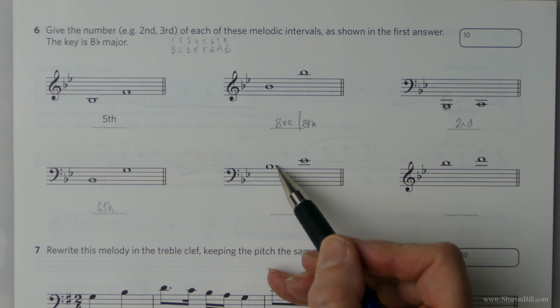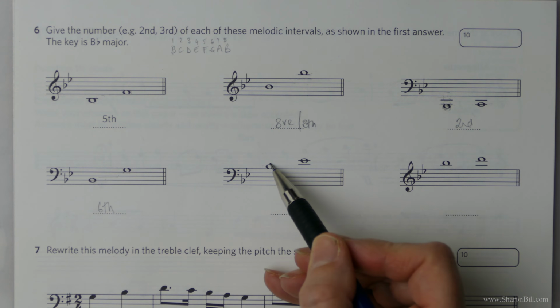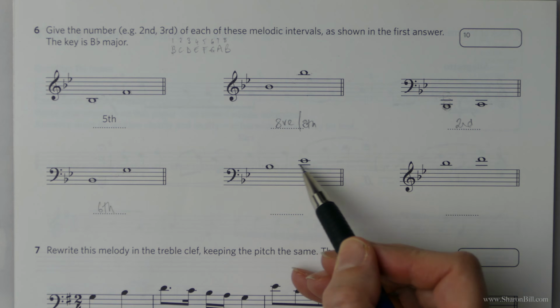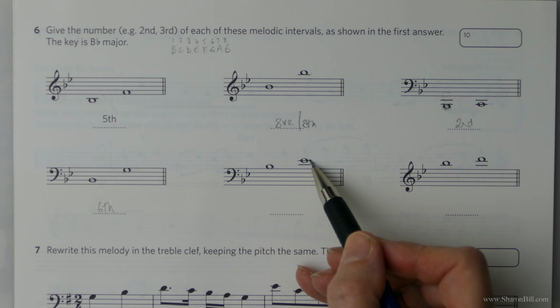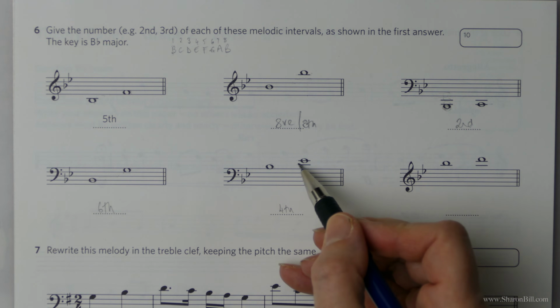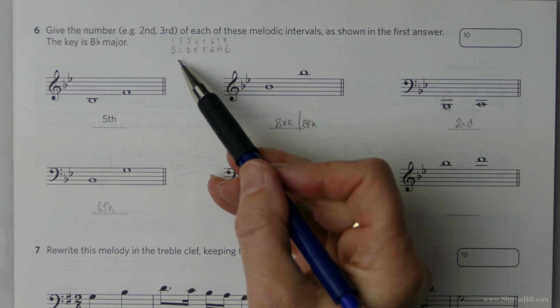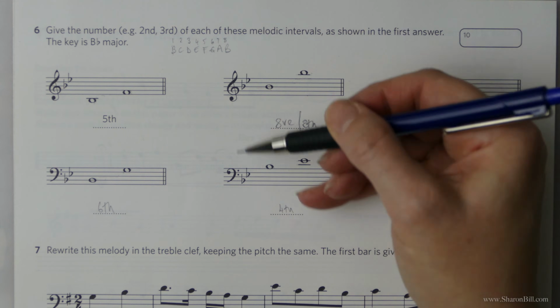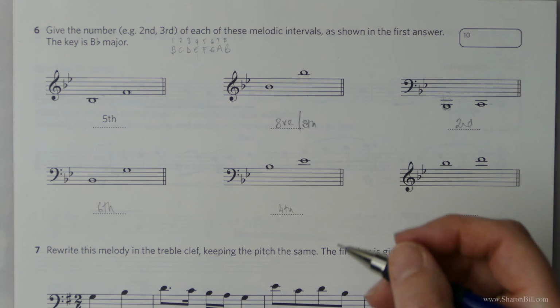So higher again in the bass clef, next octave up. 1 is the space, 2 is the line, 3 space, 4 line. That's a fourth. And to double check that, we know that's a C, D, E. B flat to E flat, as it were, is a fourth.